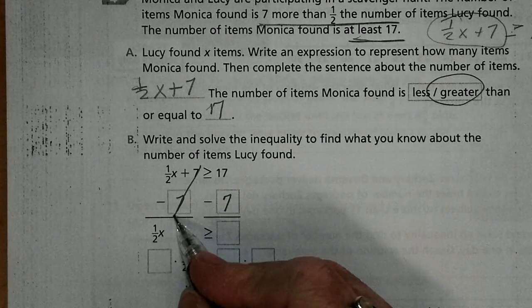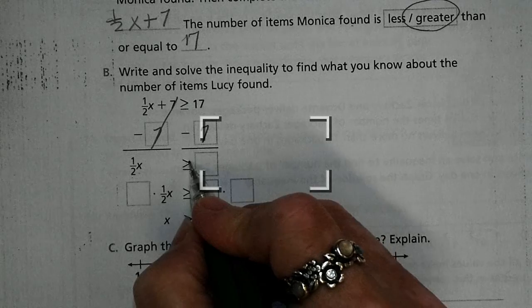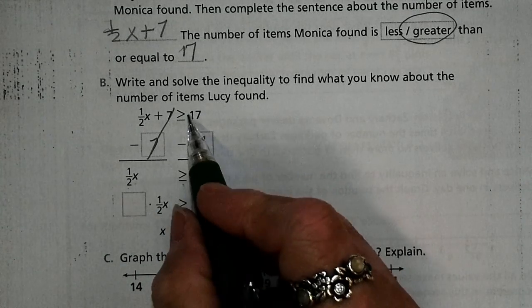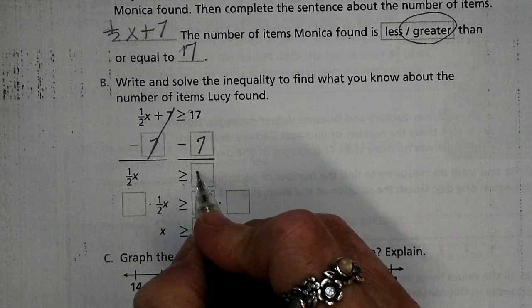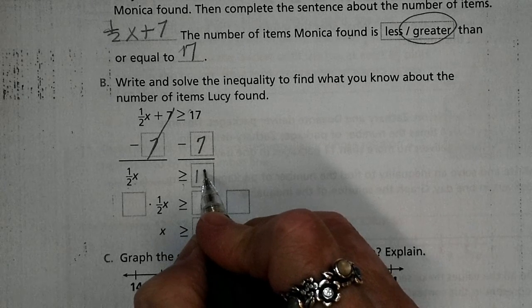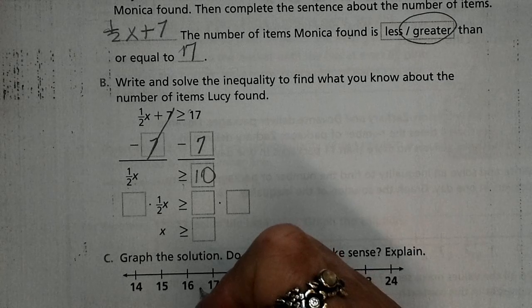So this cancels. So I get 1/2 x greater than or equal to what? 17 minus 7. 10.